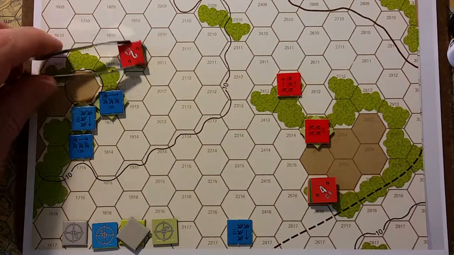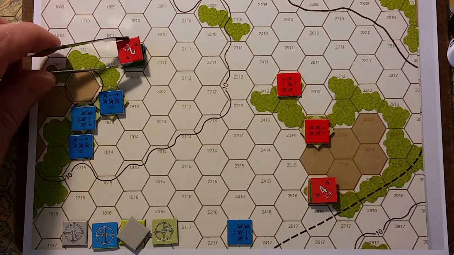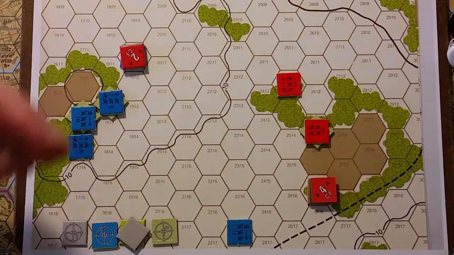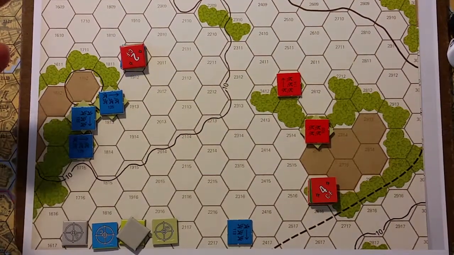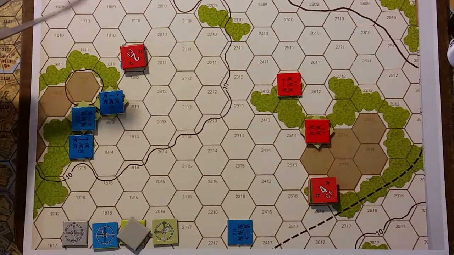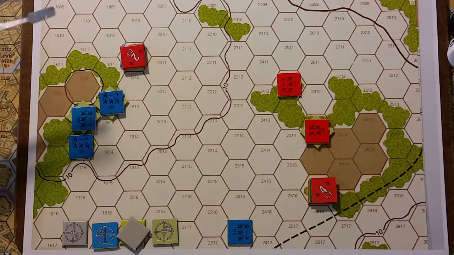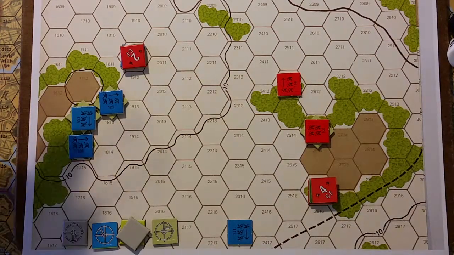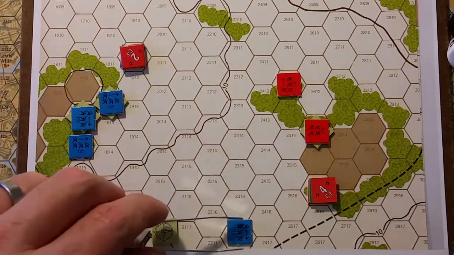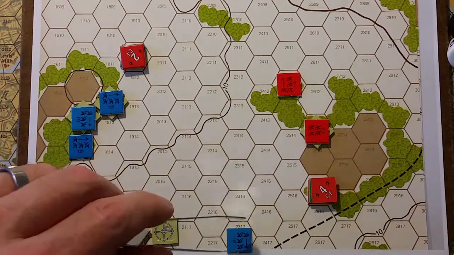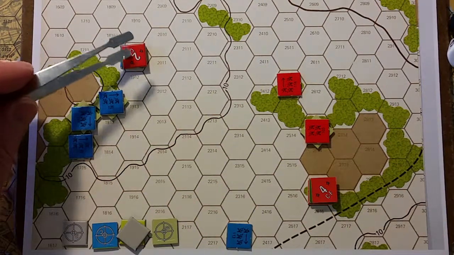Okay, again, blue 4 player's action. As an action, blue 4 player can resolve a CF, casualty factor, act with a unit, or pass. So here's the decision. Does blue 4 player resolve this CF?